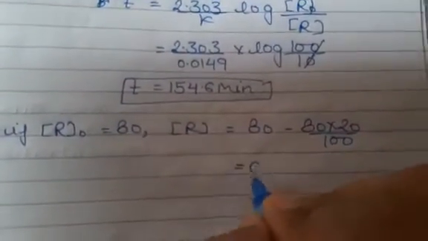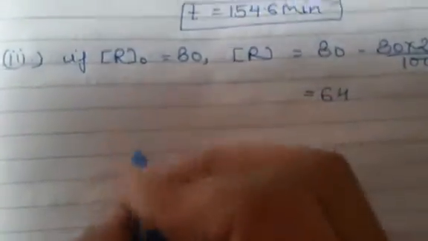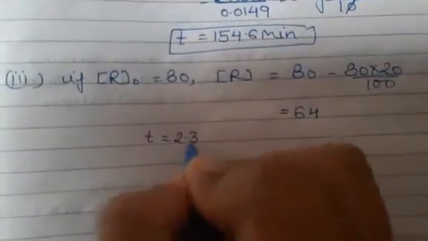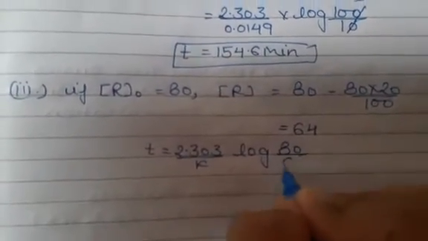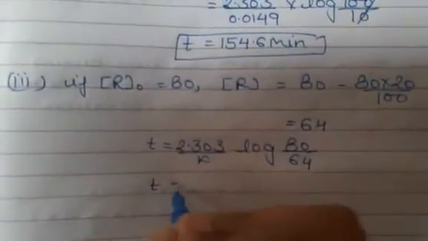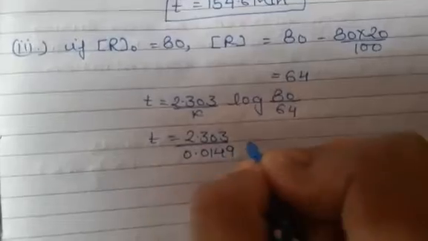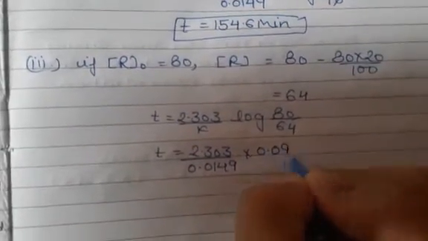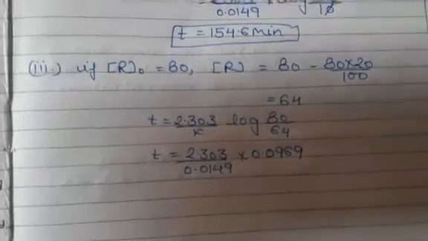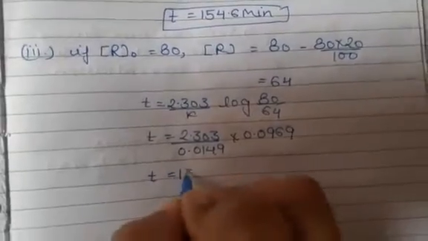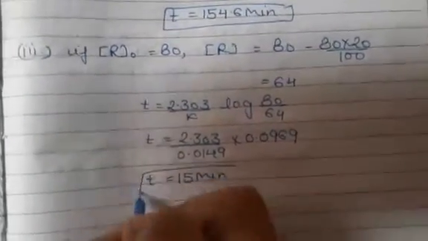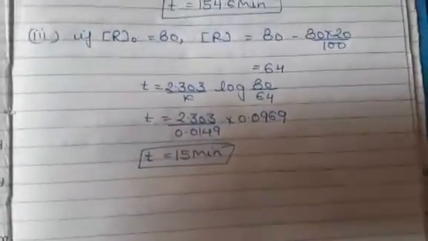Okay, so it becomes 64. Okay, students, now t equals 2.303 upon k log 80 upon 64. And now 2.303 and the value of k is this, then 0.0149 into 0.0969. So now it becomes t equals 15 minutes. Okay, so solve these types of numericals like that.